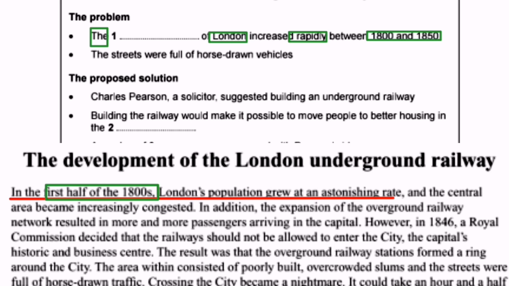So here we have found our answer, and our answer is population. Because increasing population is a problem, and grew at an astonishing rate means increased rapidly. So we can write population in the first blank. The population of London increased rapidly between 1800 and 1850.